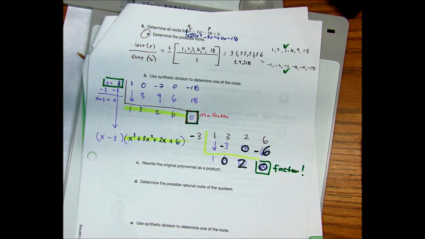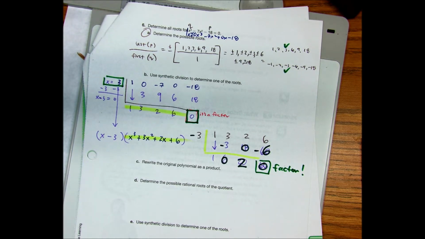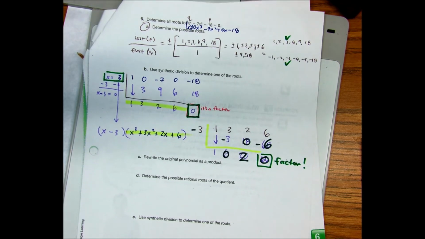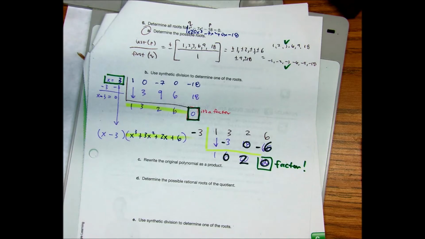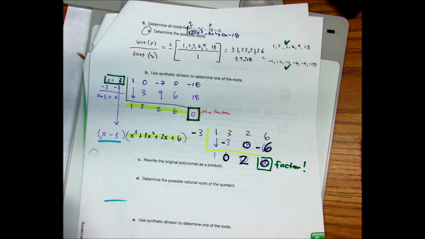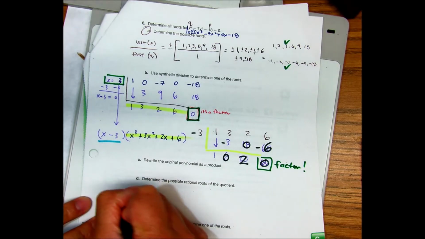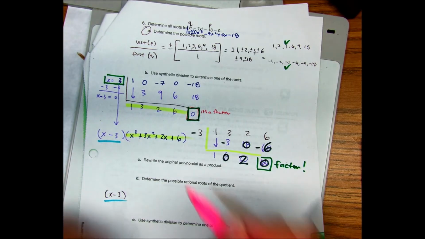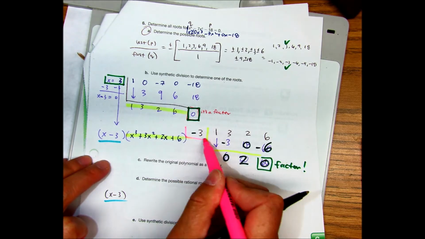Okay, so let's write what we have so far. We have x minus 3. We have x equals negative 3.